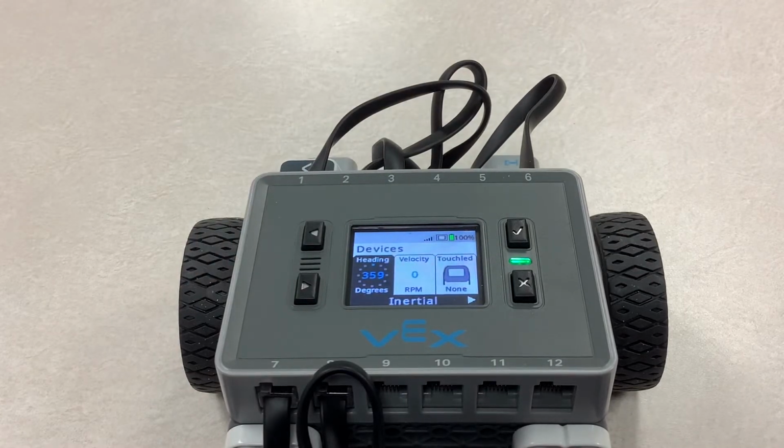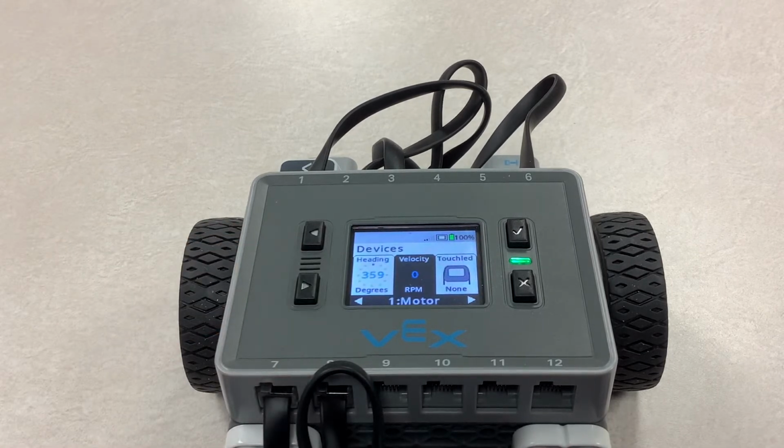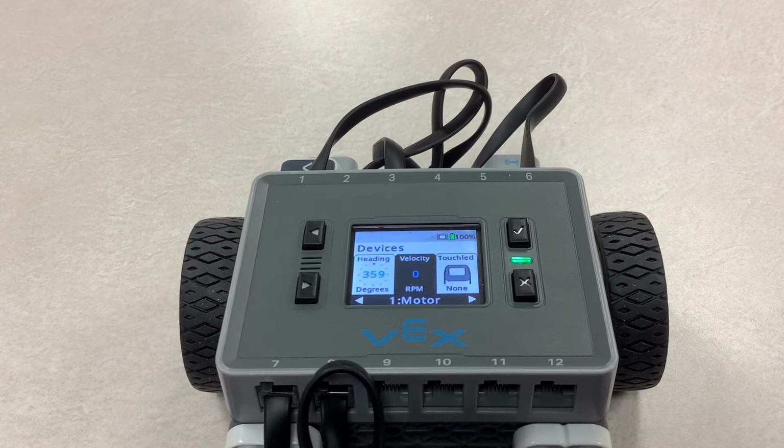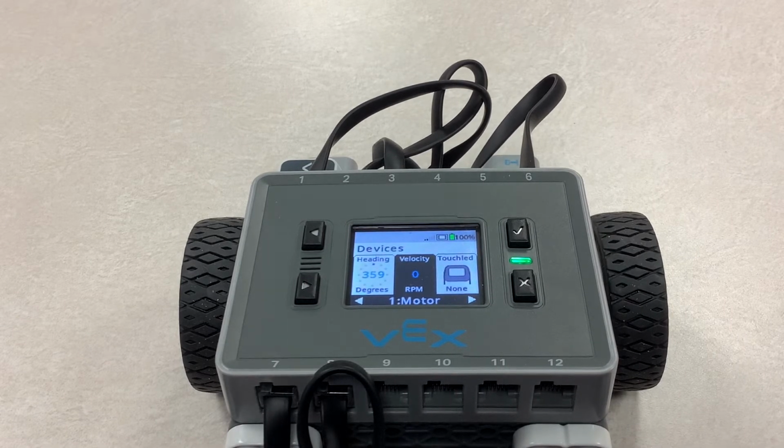Now this is one of our code-based bots, so we've got a few sensors and a couple motors, and of course we have the internal heading. Now if I go over to the right, I'm going to get port 1. I have a motor right now. We're not moving, so we have a 0 velocity.